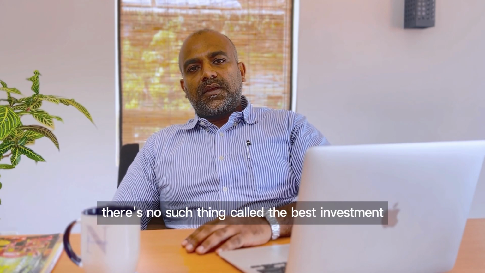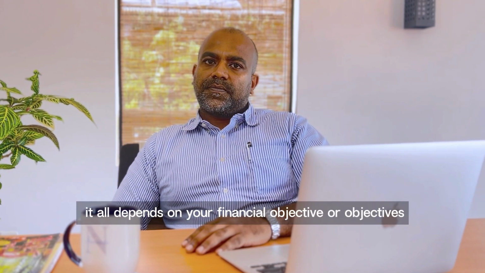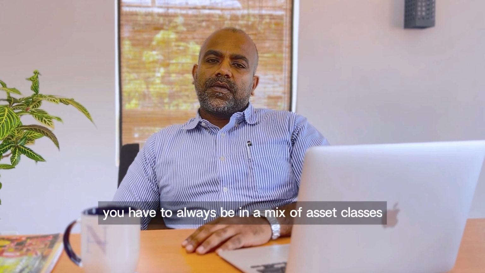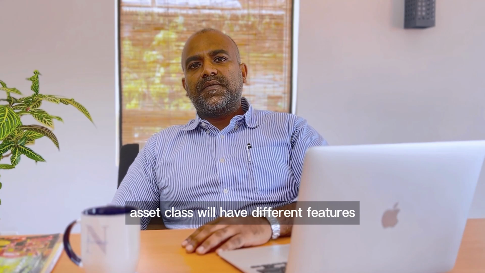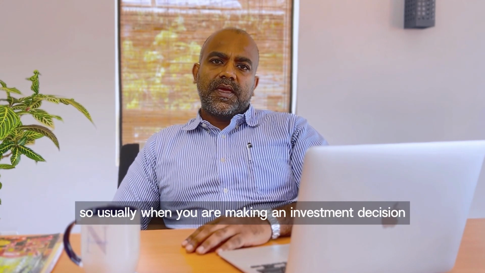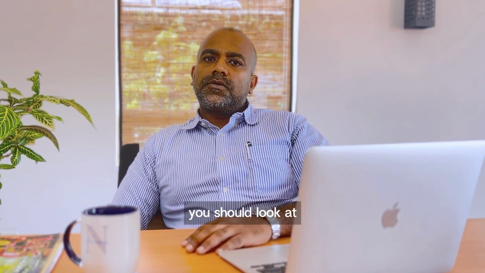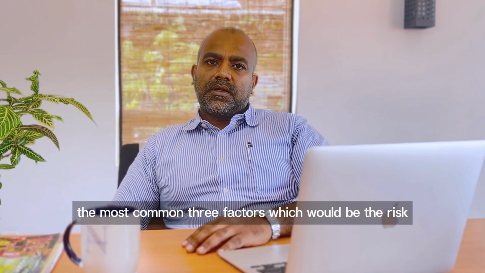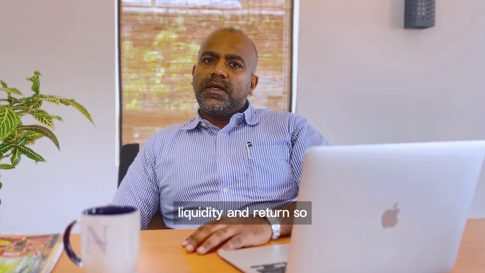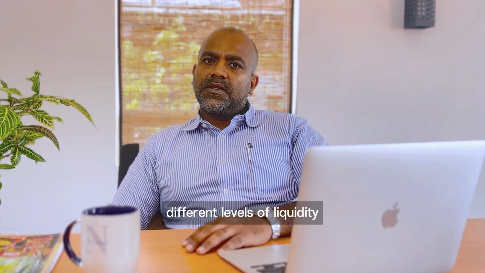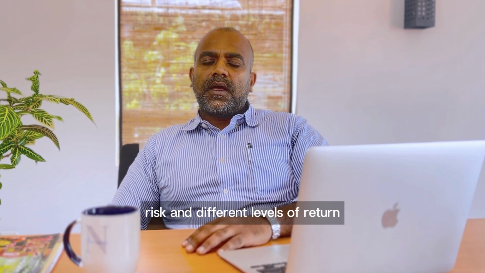To be honest, there's no such thing called the best investment. It all depends on your financial objectives. You have to always be in a mix of asset classes, because each and every asset class will have different features. So usually when you're making an investment decision, when you are structuring a portfolio, you should look at the most common three factors, which would be the risk, liquidity, and return. So each and every asset class will have different levels of liquidity, different levels of risk, and different levels of return.